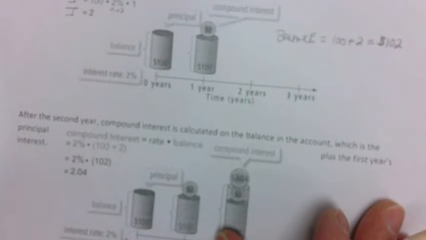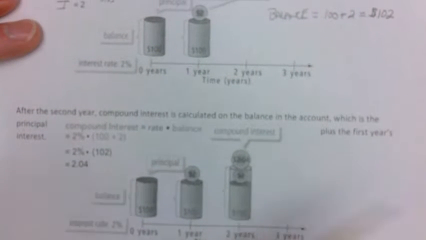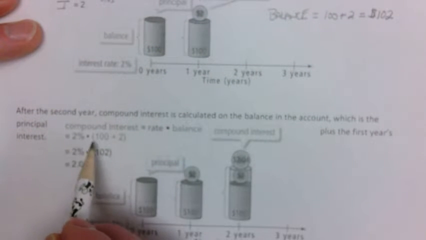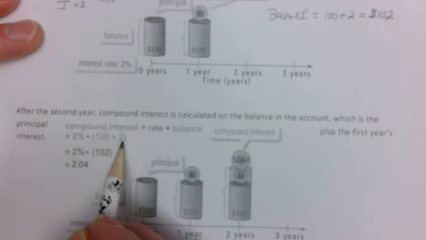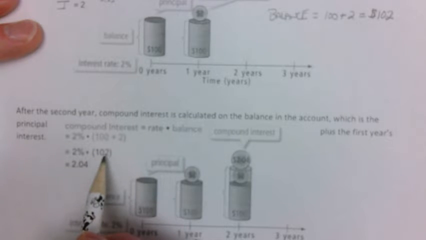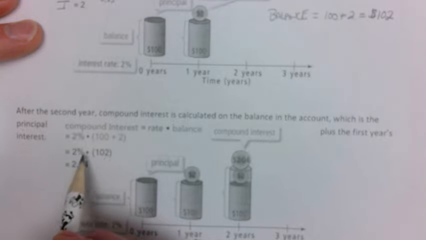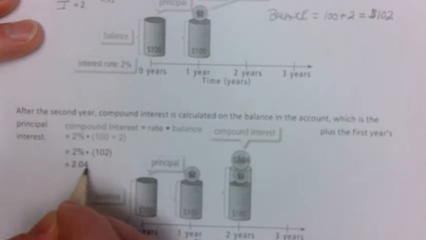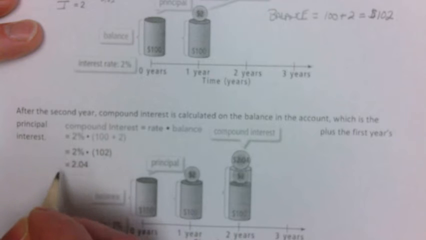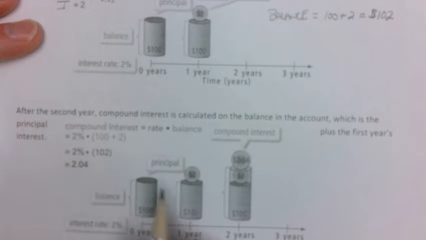To calculate the amount of interest earned, I'm going to do my 2% rate times the $100 plus the $2 from last time, which is $102. My previous balance of $102 times 2% gives me a new interest amount of $2.04.